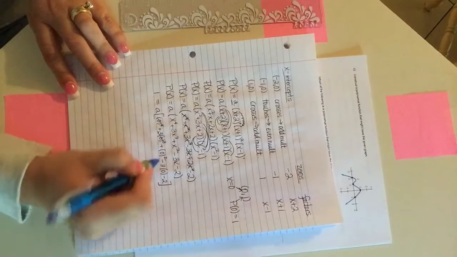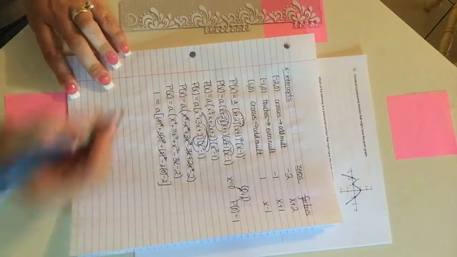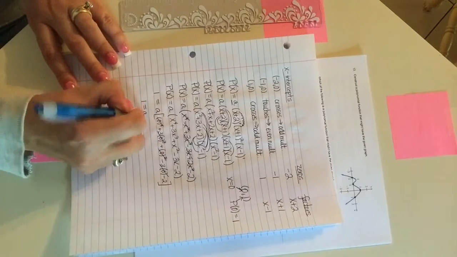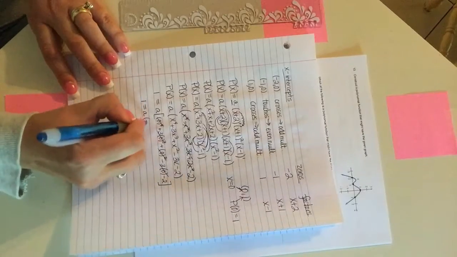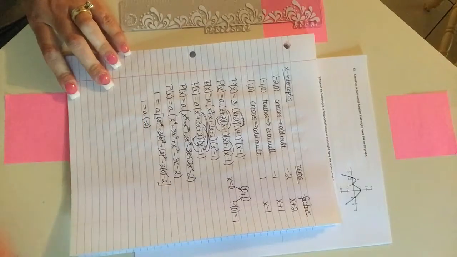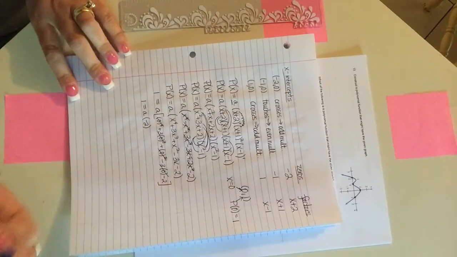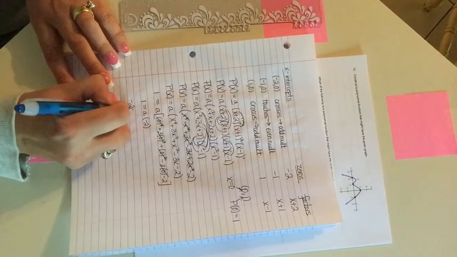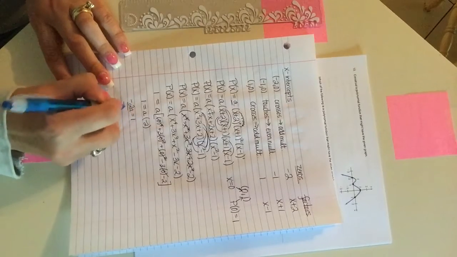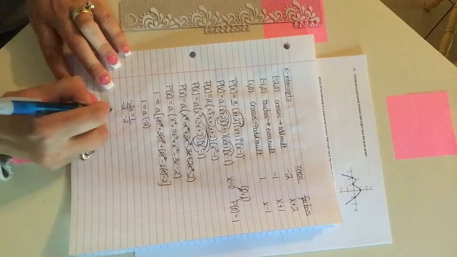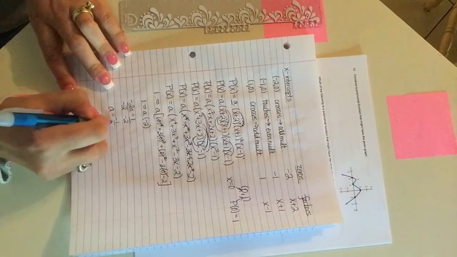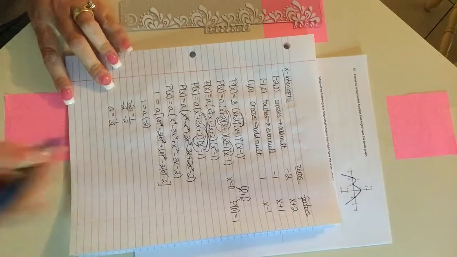So 0, 0, 0, 0. That's nice. So 1 equals a times negative 2, or negative 2a, right? Equals 1. Divide both sides by negative 2. And I get that my leading coefficient should be negative 1/2.